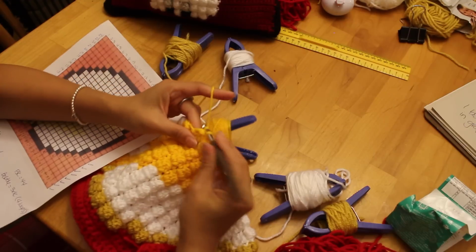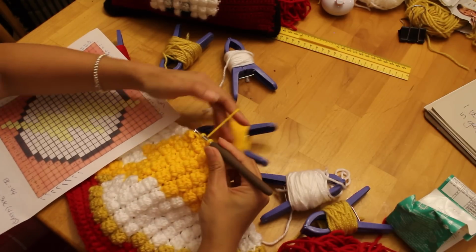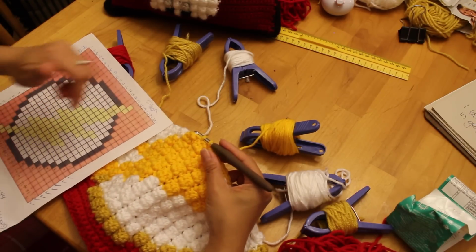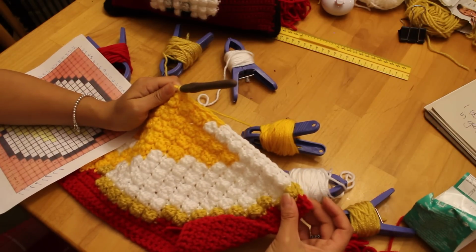So, all right, I'm gonna keep going. This is all single crochet, and I'm gonna follow the graph very carefully according to the color changes as I go along. So that's what I'm going to do. All right, I'll meet you at the end of the row.